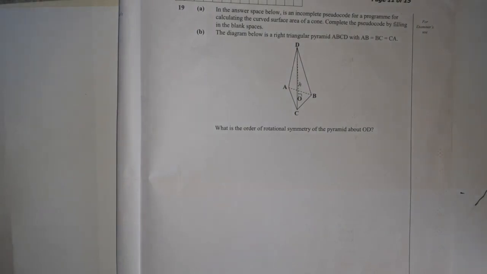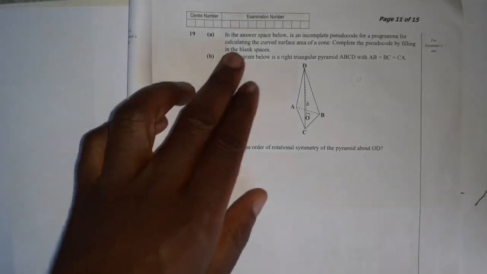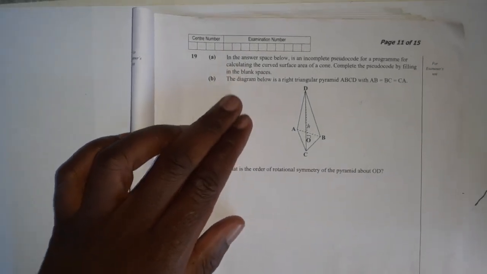Here's the question that we have. In the answer space below is an incomplete pseudocode for a program for calculating the curved surface area of a cone. Complete the pseudocode by filling in the blank spaces.